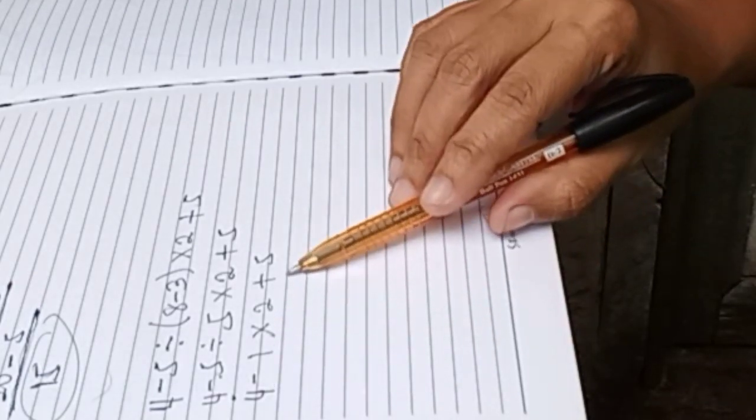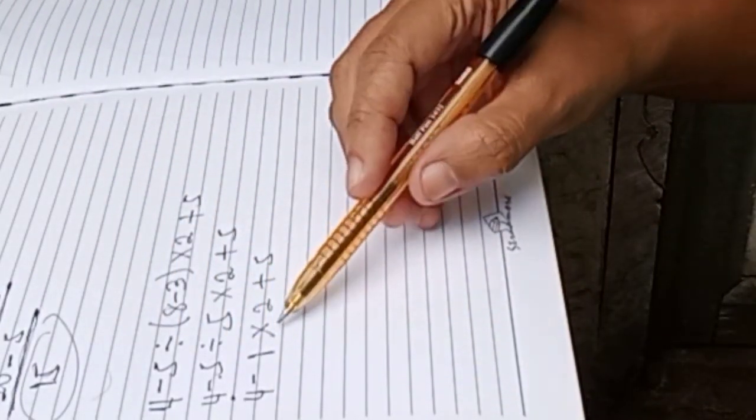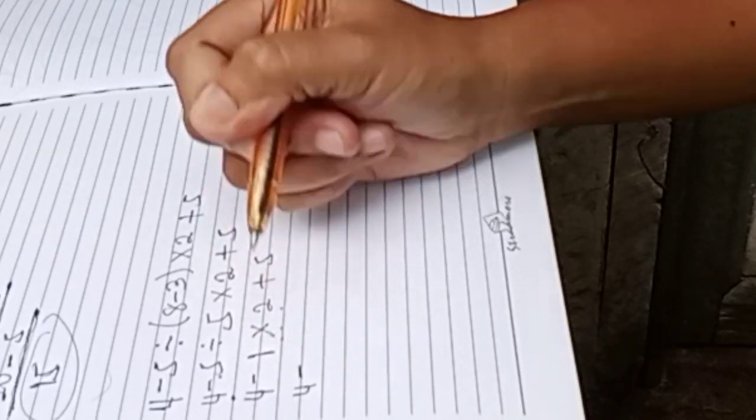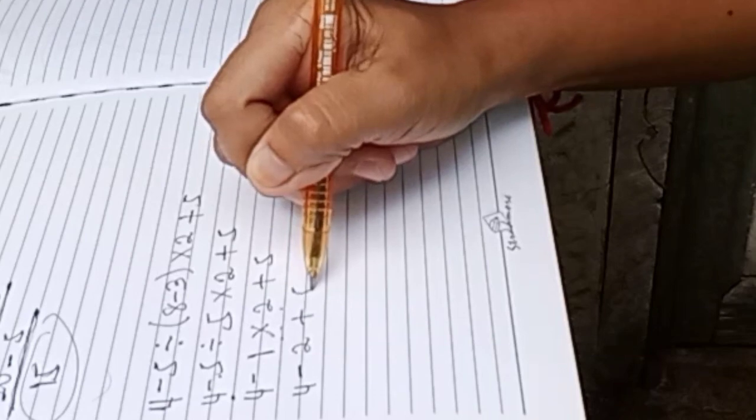So in this equation, you can see. So next, we need to solve the multiplication. Here, the multiplication. So 1 times 2. So you need to copy 4 minus 1 times 2 equals 2 plus 5.